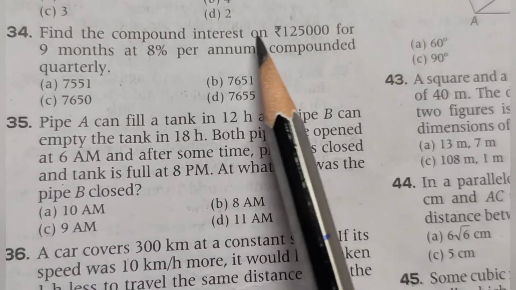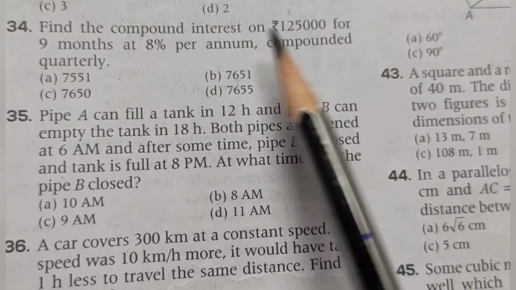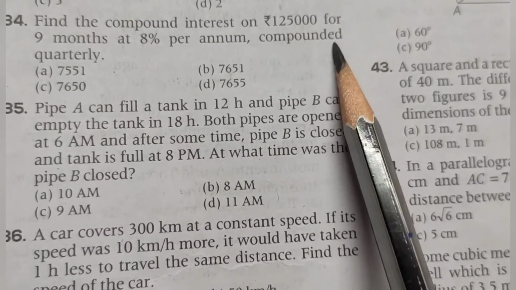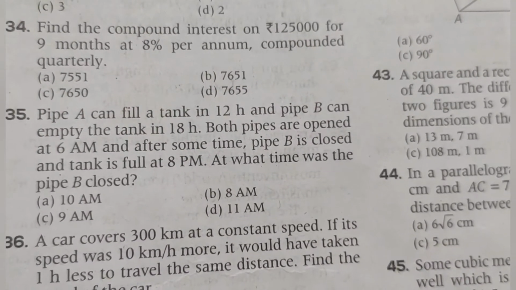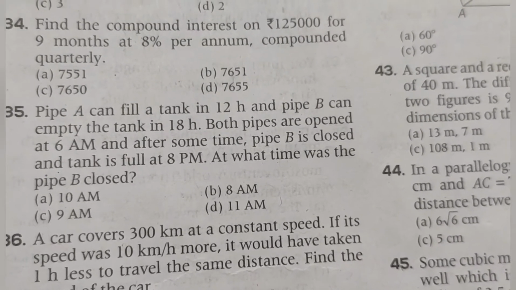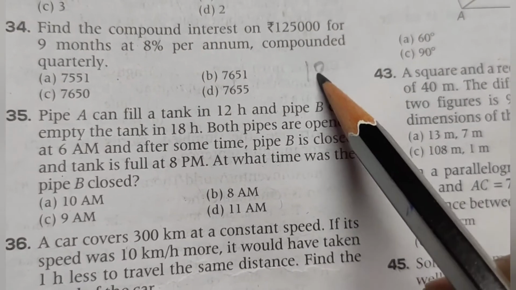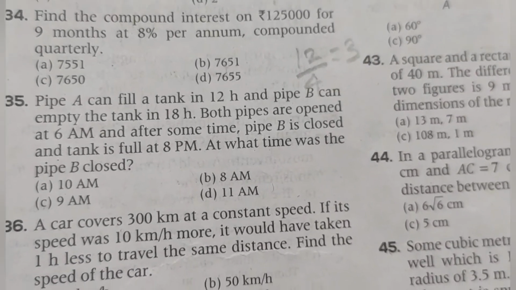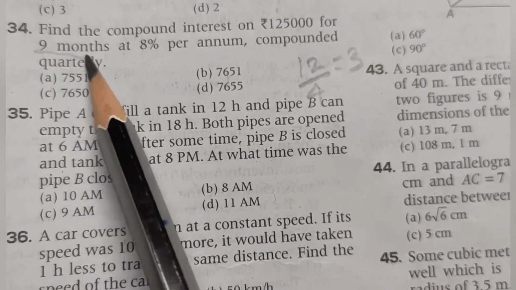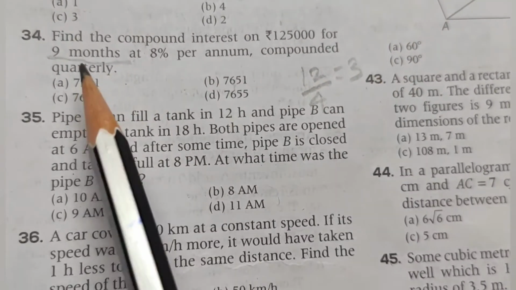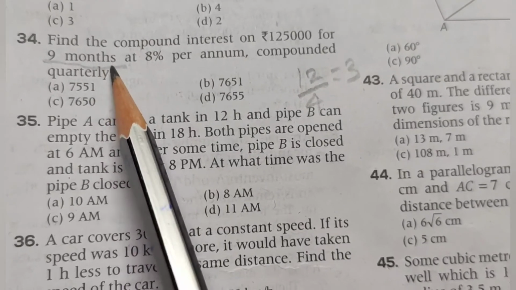34. Find the compound interest on 1,25,000 for 9 months at 8% per annum compounded quarterly. How many quarters are there in a year? A year divided by 4. There are 12 months divided by 4. Each quarter year is 3 months. So in 9 months, how many quarter years are there? 9 divided by 3. There are 3 quarter years.